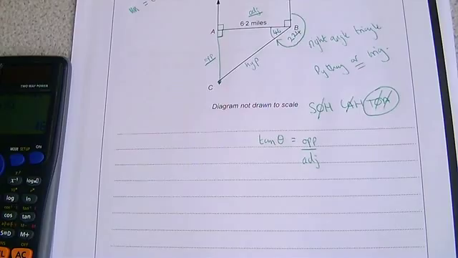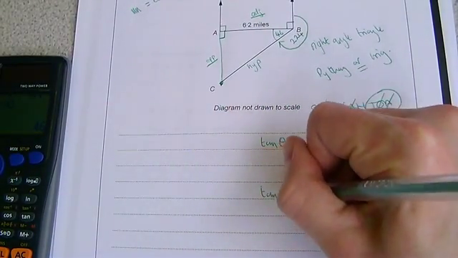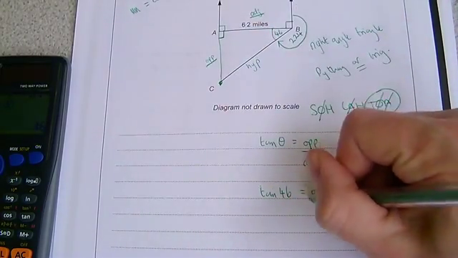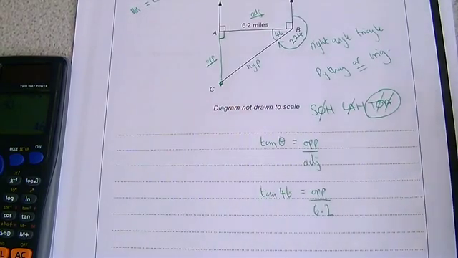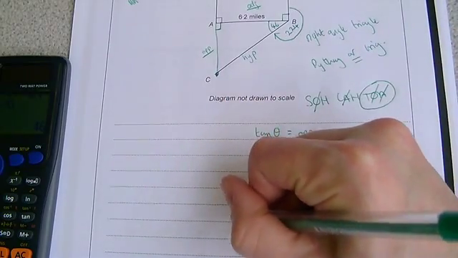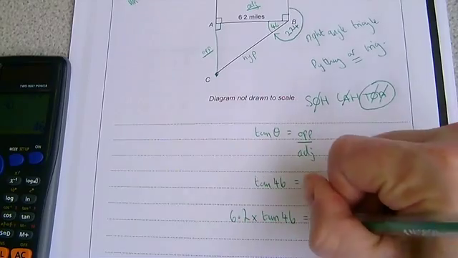They will go straight into substituting, which would be tan 46 is equal to the opposite, which I don't know, so I'll just leave it as opposite, over the adjacent, which is 6.2. And we're almost there now. How do I get rid of the divide by 6.2? Times by 6.2. So I get 6.2 times tan 46 is equal to the opposite.